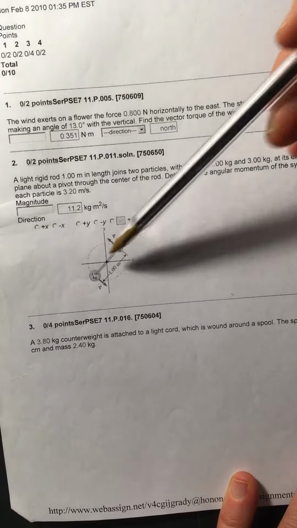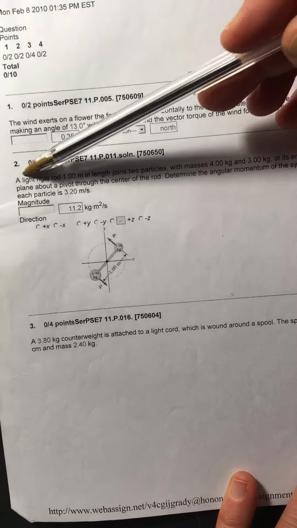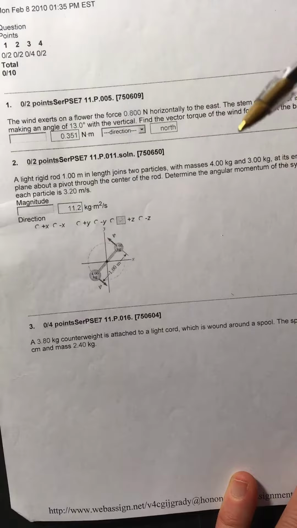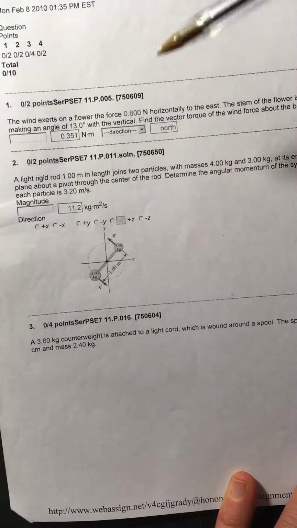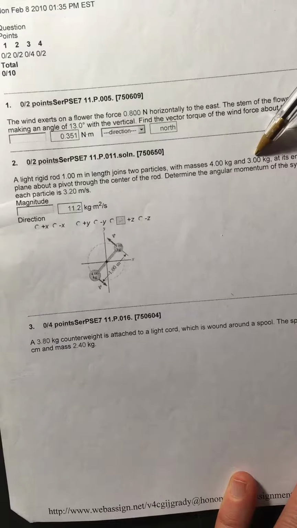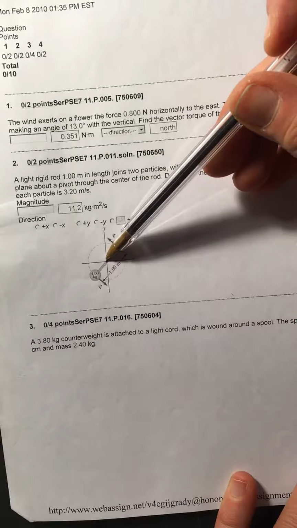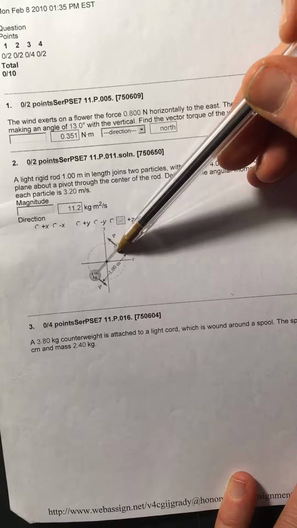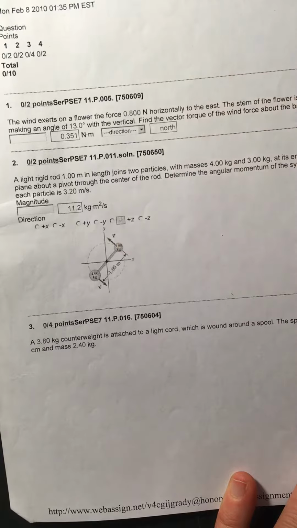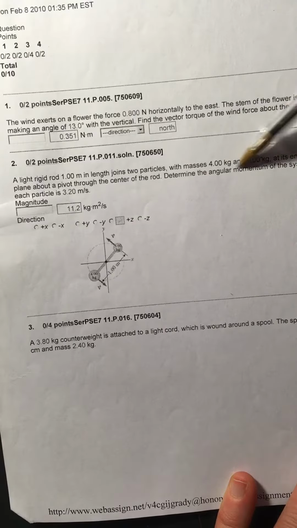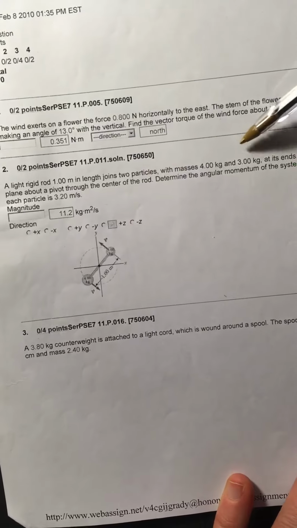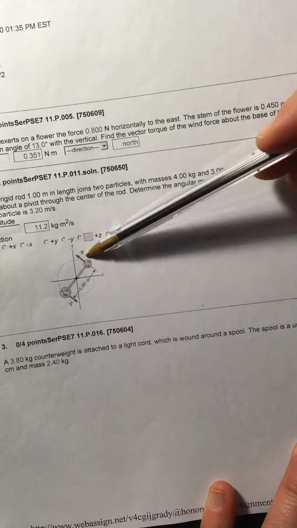All right, so you're given the light rigid rod. The fact that it's light means we're not going to worry about the mass of it because they don't give us any information. They give you the masses at the ends. You can see that the radius is half the length of the rod, and you're asked to find the angular momentum of the system. So pretty straightforward here. You consider these a point mass.